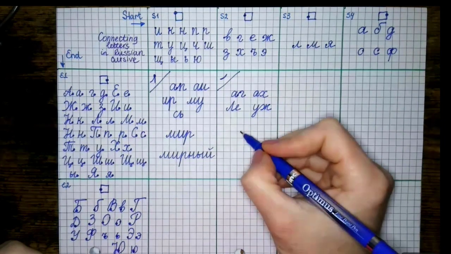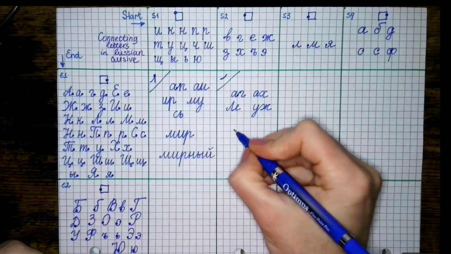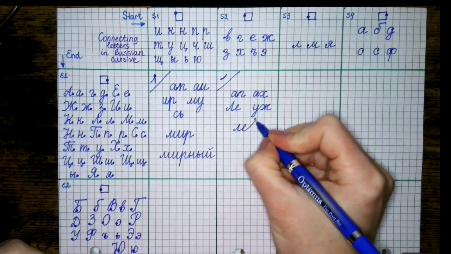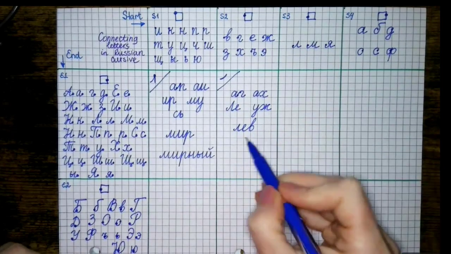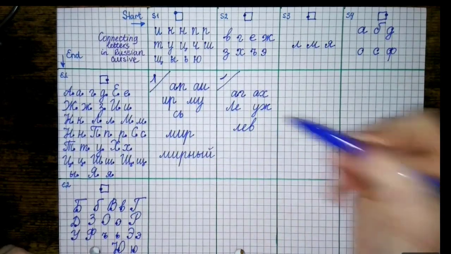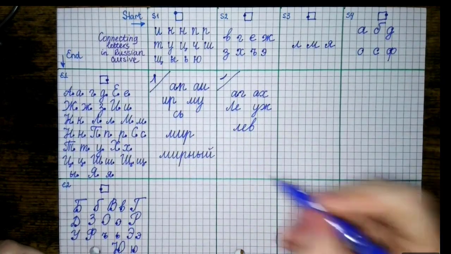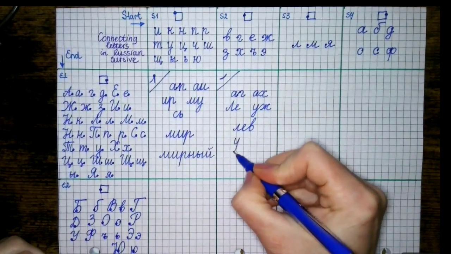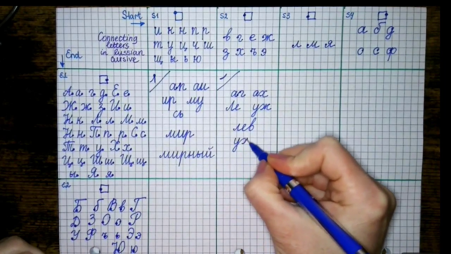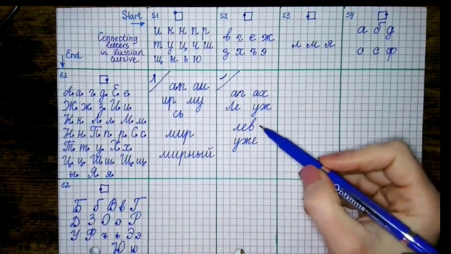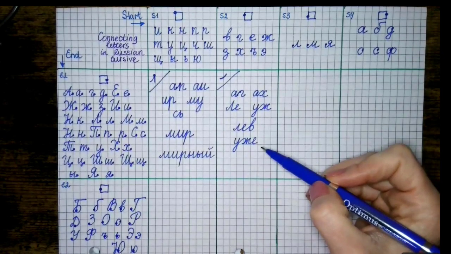Let's write the word lev. Here we have two connections of the same type, where we connect L to Ye and Ye to V. That just keeps going. Another one, let's write уже. Yeah, that's an easy connection. And lev means lion in Russian, and уже means already.